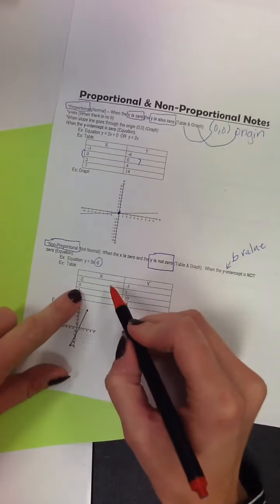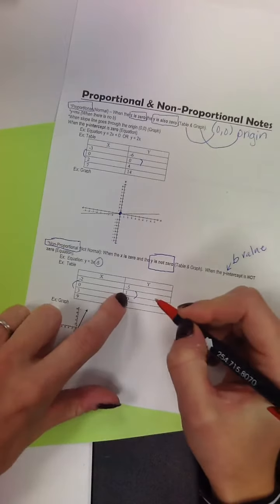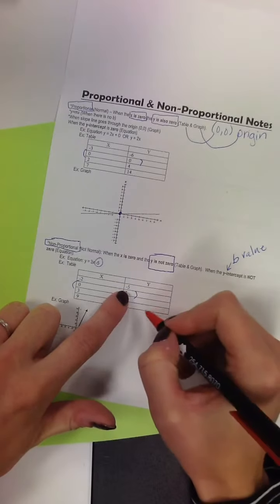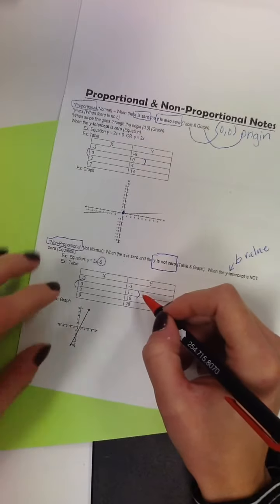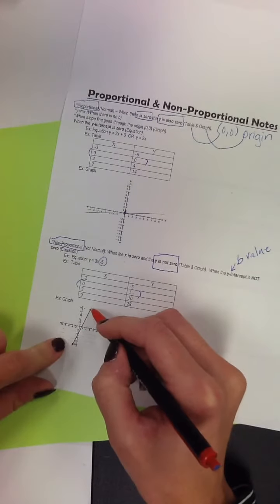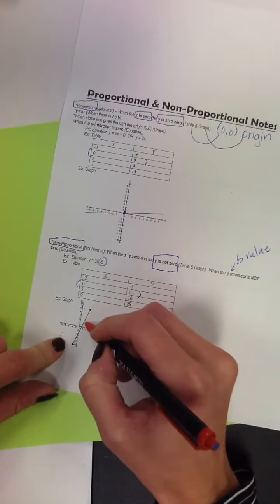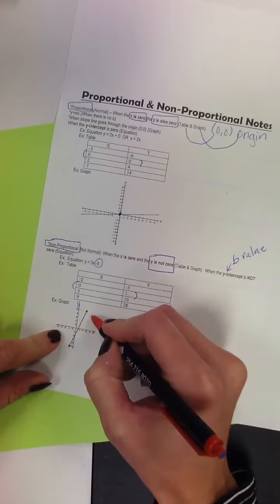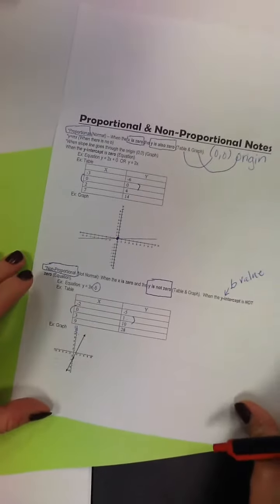In a table, we have an x value of 0, but your y value is 1. So what that means is that would be your y-intercept. Okay, so that would be where you would start your graph. So in that case, it wouldn't be proportional because it wouldn't go through the origin. In a graph, same thing. Look at your y-intercept, or where it crosses the y-axis. Since it crosses way down here, then it's not proportional. It didn't go through the origin. It didn't split this in half. It went way down here.